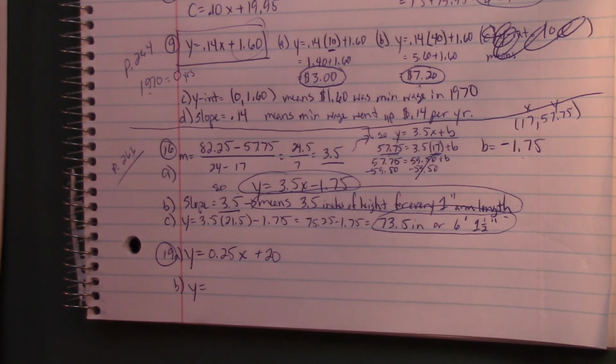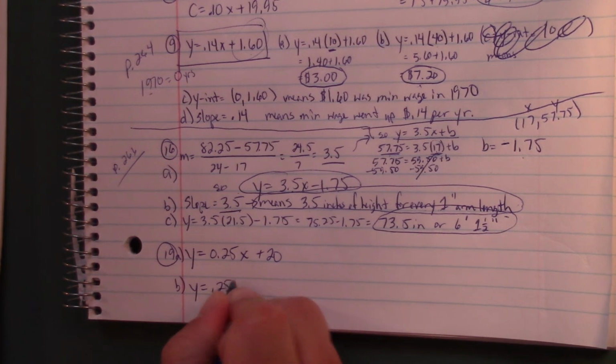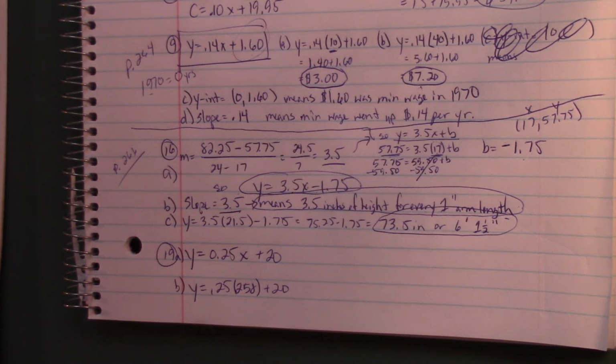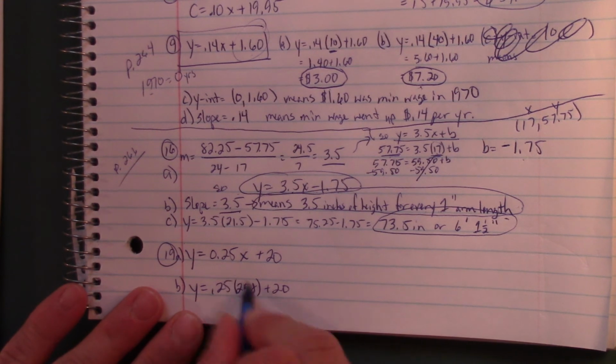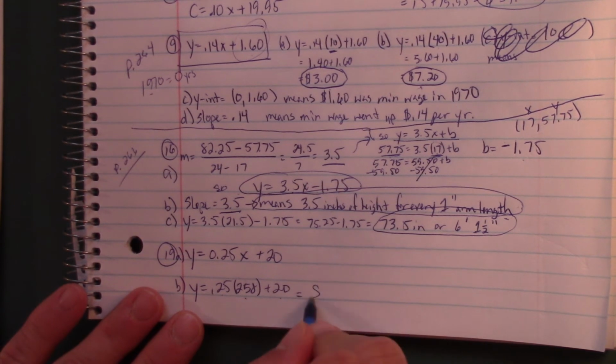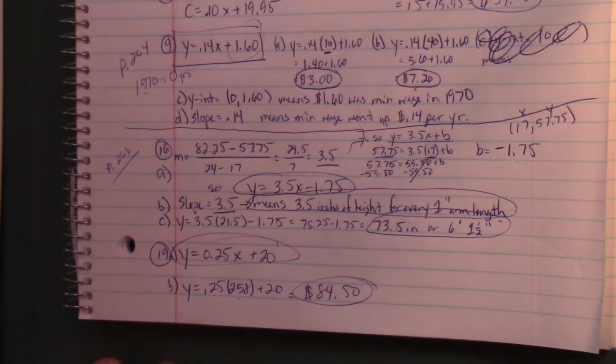For part B, use the equation to compute the cost of driving 258 miles. So 0.25 times 258 plus 20. Oh, what is that? You know what? I don't know that off the top of my head. Yeah, just plug it in like this, right? I don't need to know what a quarter of 258 is. Plug it in as 0.25 times 258 plus 20, and you get $84.50.